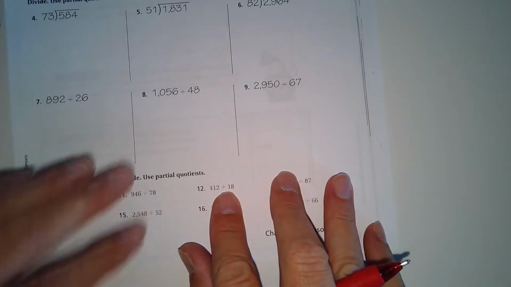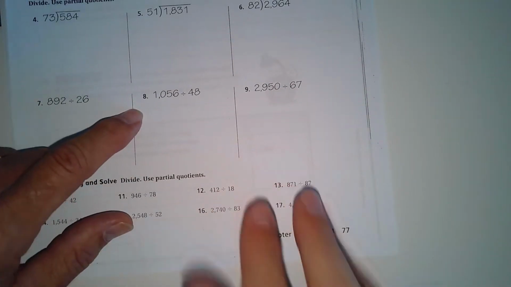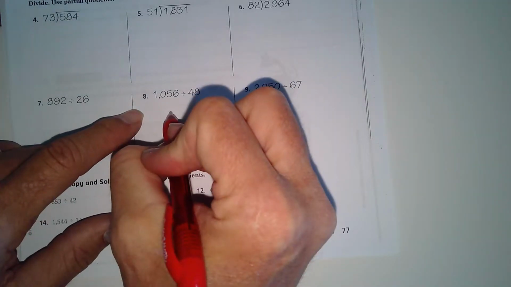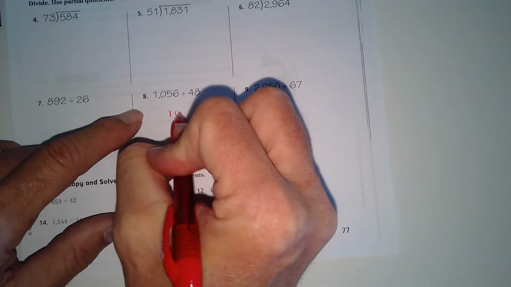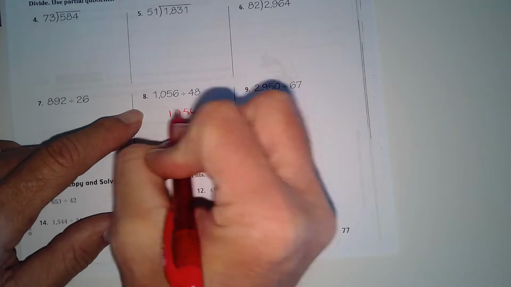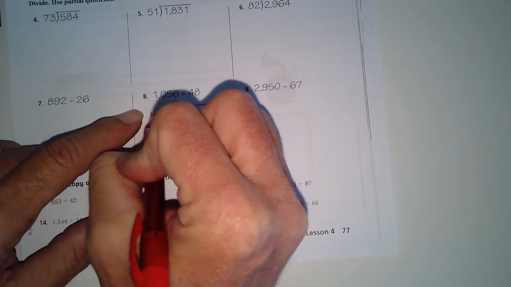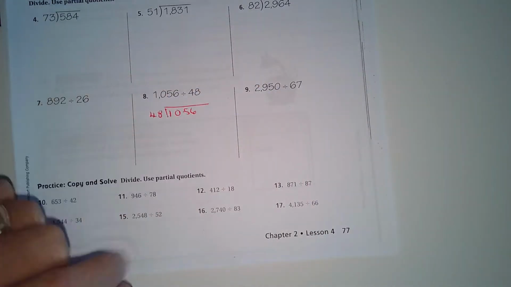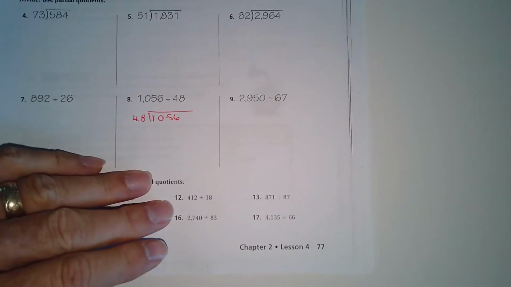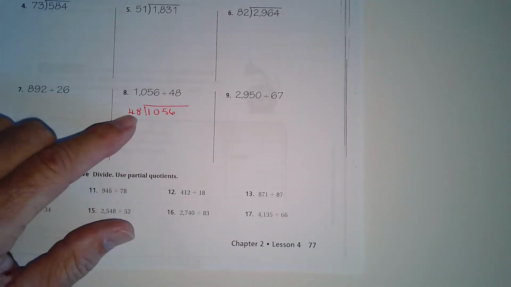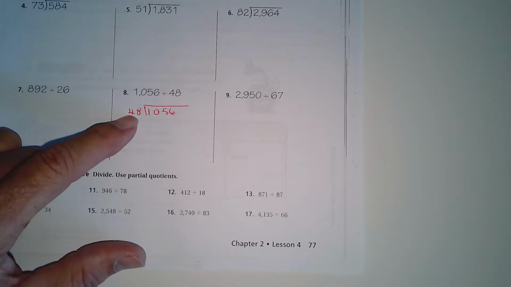So let's do number 8 down below here. And so we need to set this up. 1,056 divided by 48. Now again, I think I'm going to round 48 to 50. It'll make it a little bit easier in figuring this out.